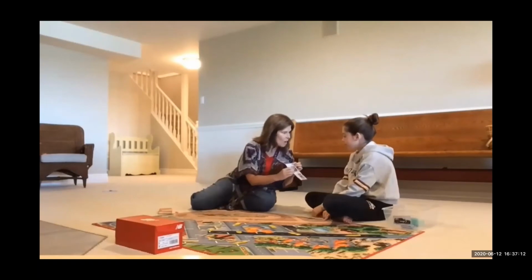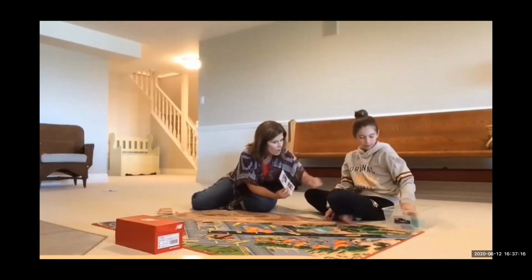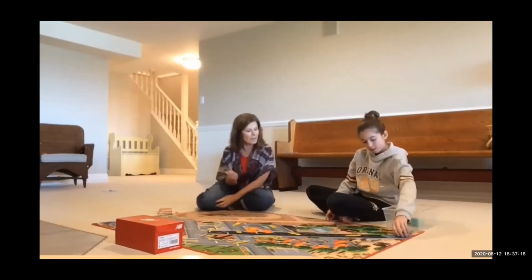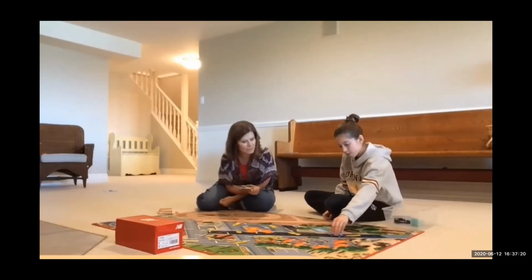So we're going to drive the car. Put it in the garage. Car. Follow the arrows.